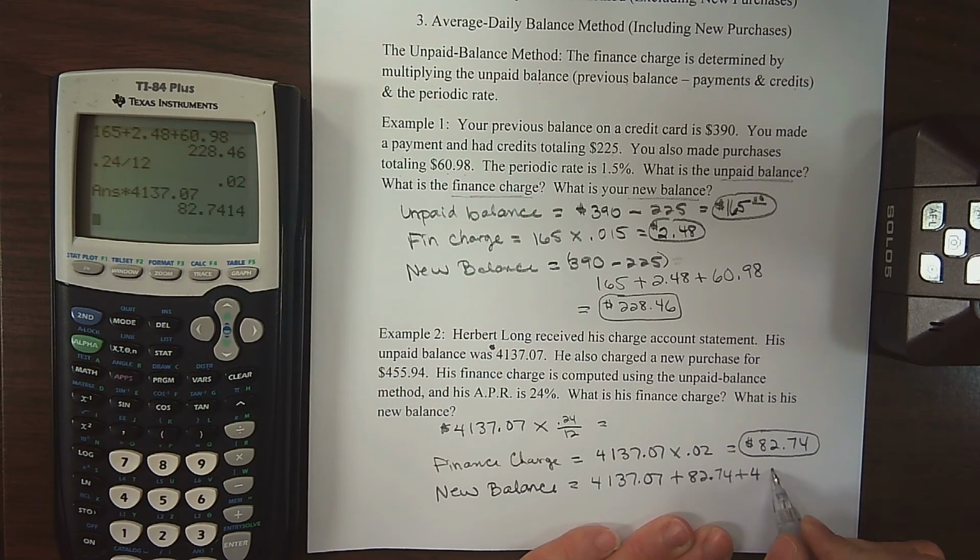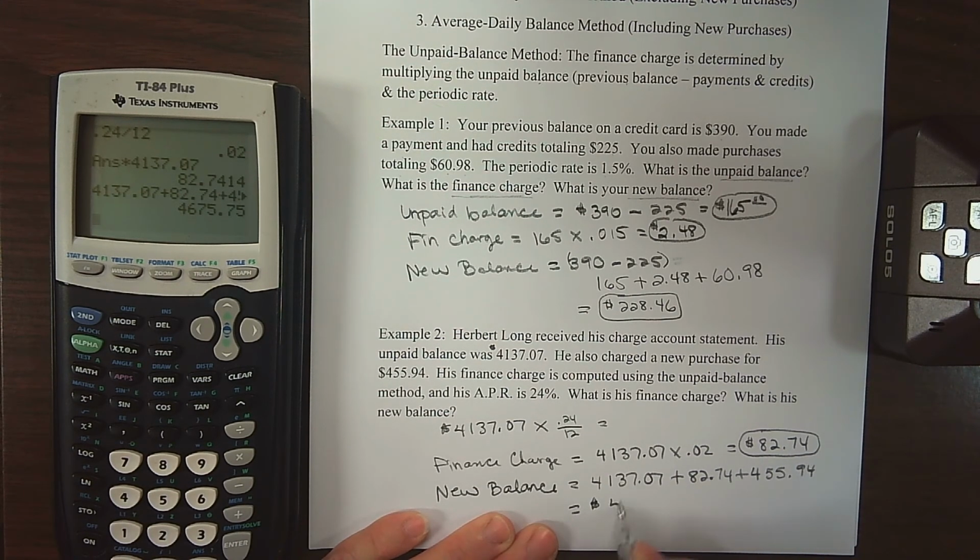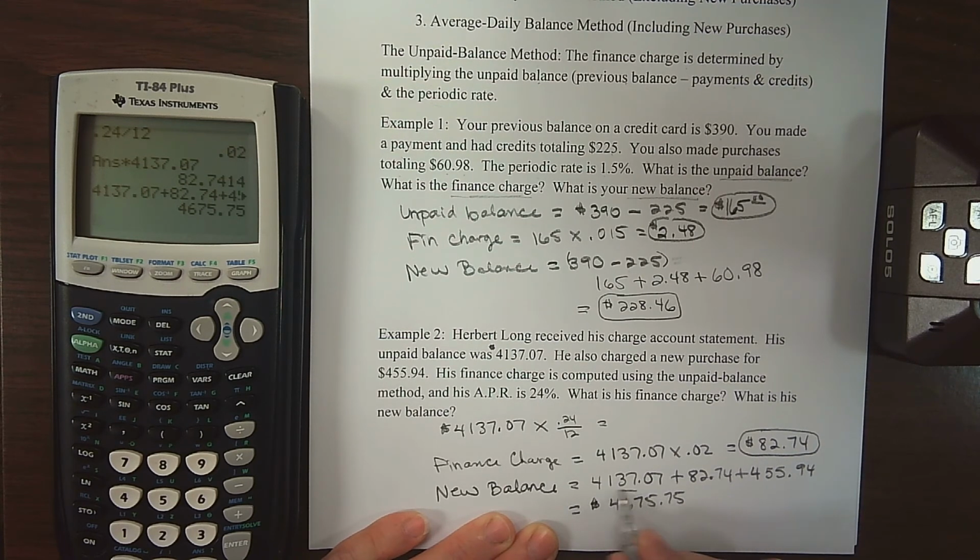His new purchase was $455.94. These numbers in this example are certainly looking a little larger than they were in the first couple of examples. That string of arithmetic leaves him with a new balance of $4,675.75.